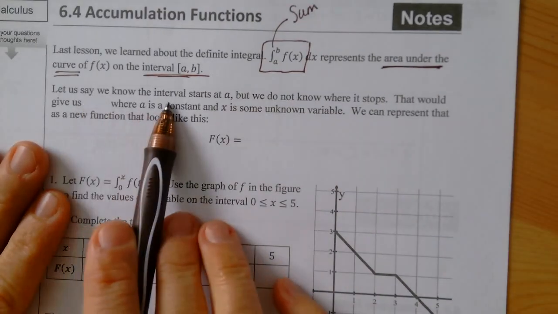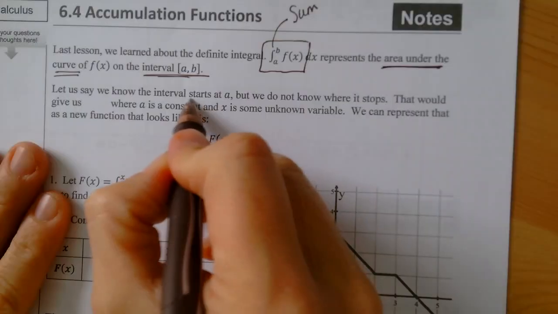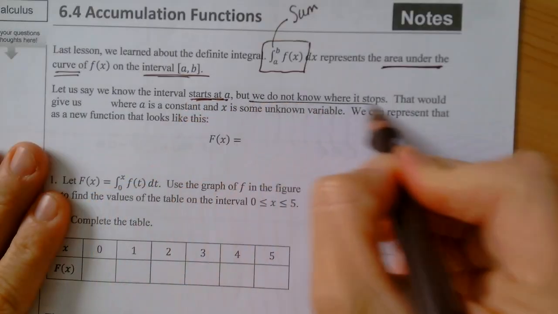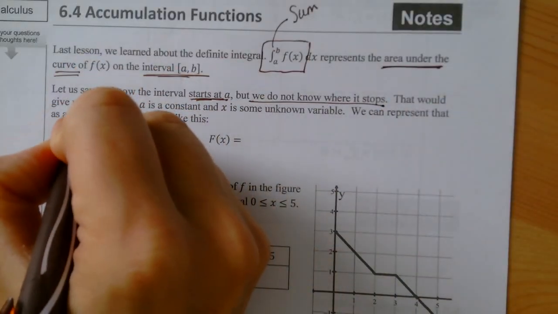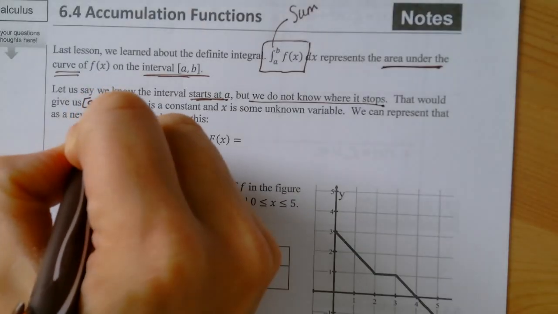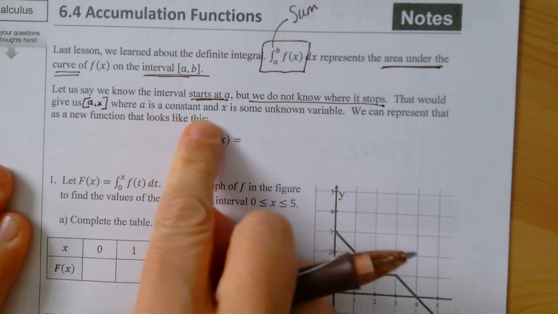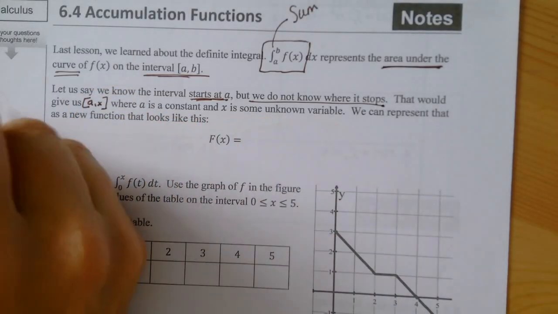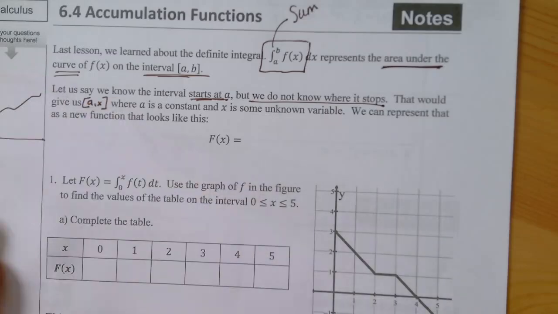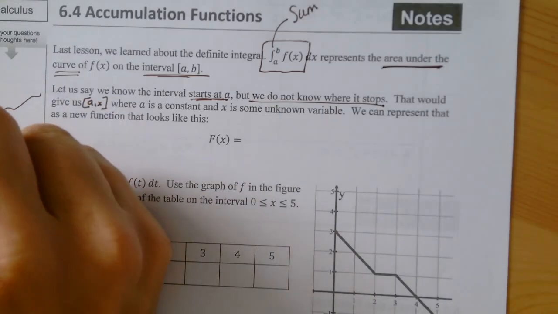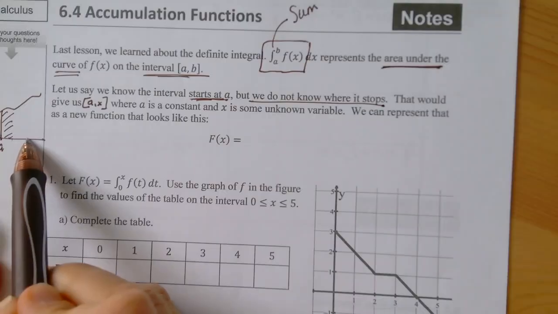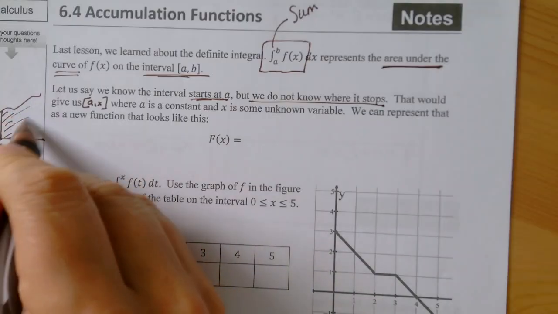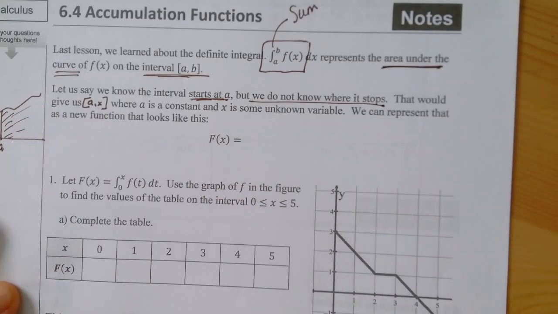So let us say that we know the interval starts at A, but we don't know where it stops. That would give us the interval A to X, where A is a constant and X is some unknown variable. So I want you to think about what we're saying. We have some function. We're going to start counting our area at A, but we don't know where it stops. Does it stop here, here, here? We don't know. We're not sure where it stops.